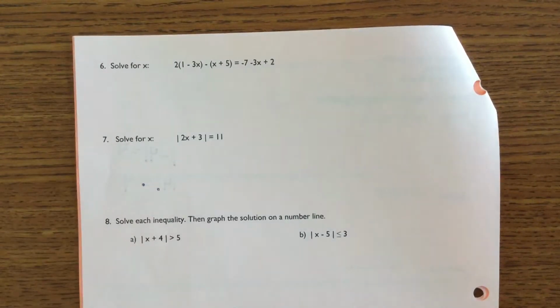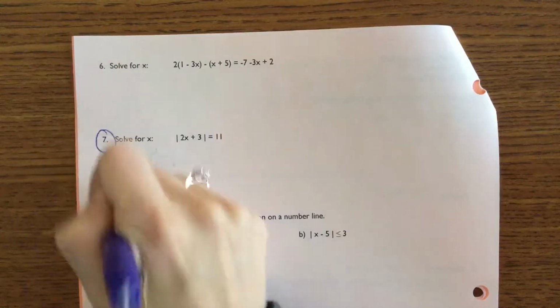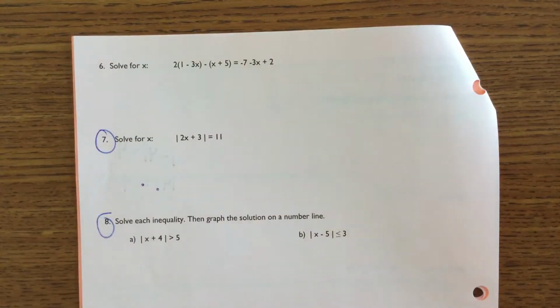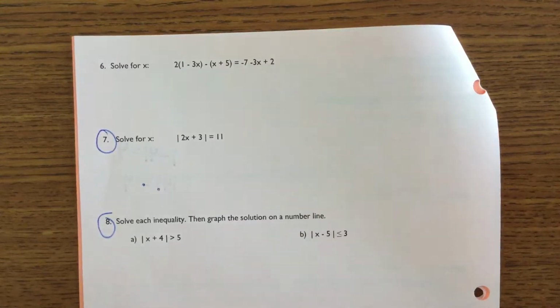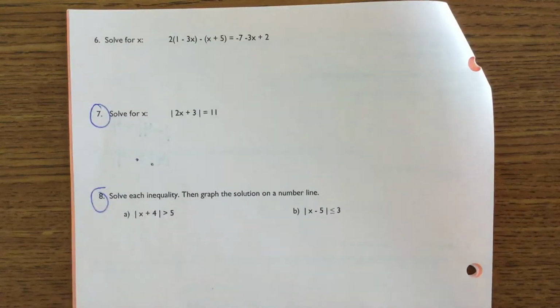I will tell you, I already want to do problems 7 and 8. Does anyone want to do 6 or 9? Or no? Miranda? May we go over 9? Sure. Okay, problem 7. Here's what a lot of you did when we were in this chapter.